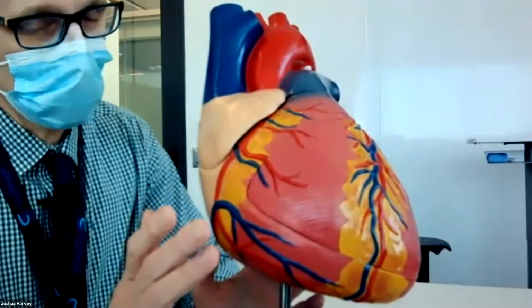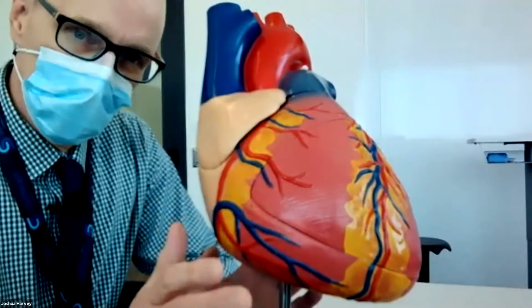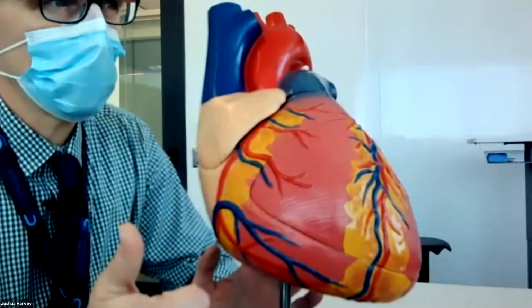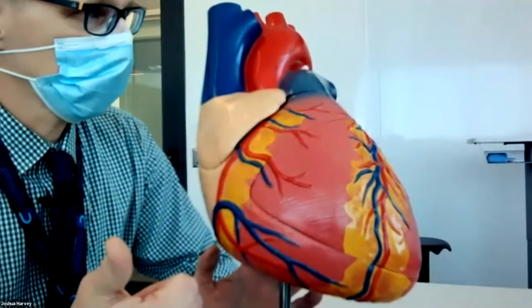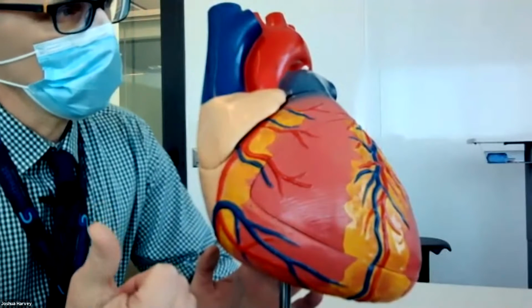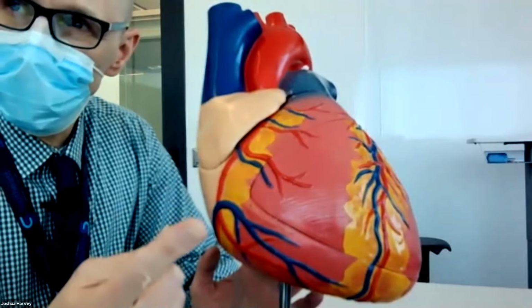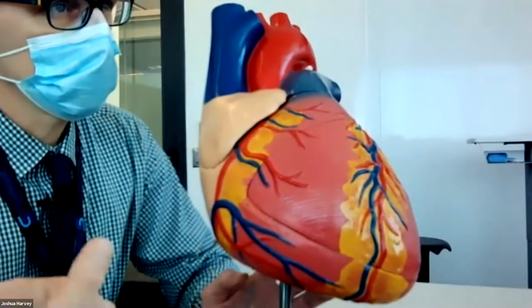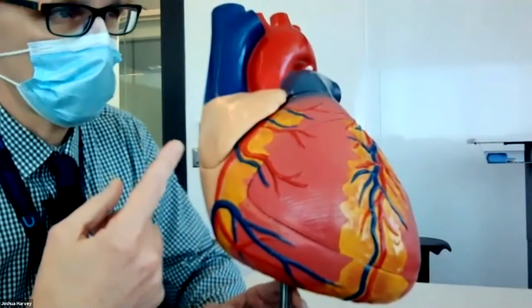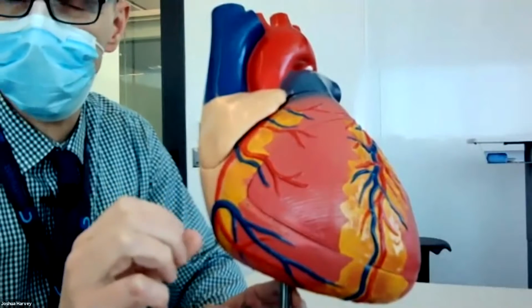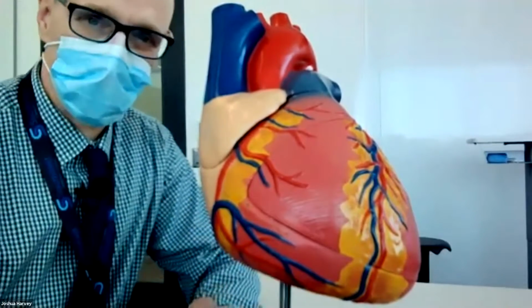We talked about a deep vein thrombosis, which is a blood clot in your leg. If that blood clot breaks loose, it's going to shoot up toward the heart in your veins, your venous system.